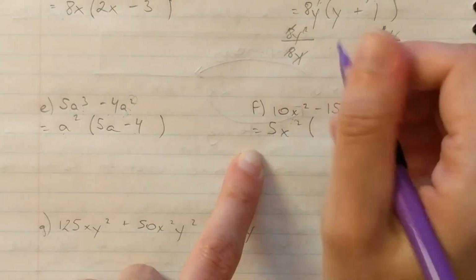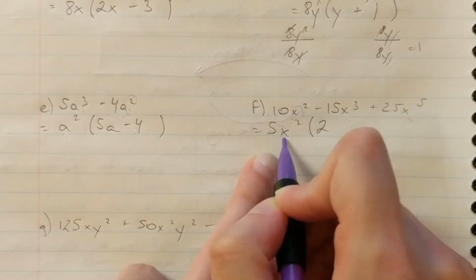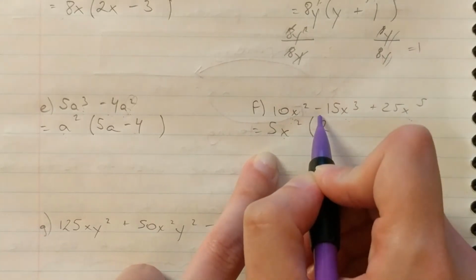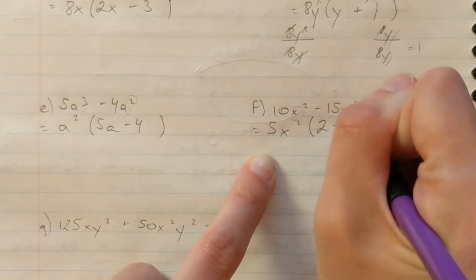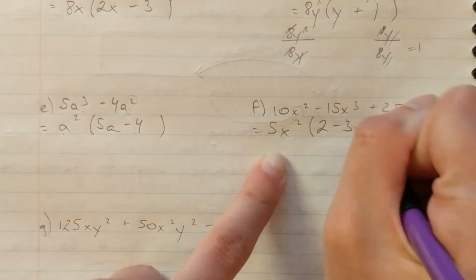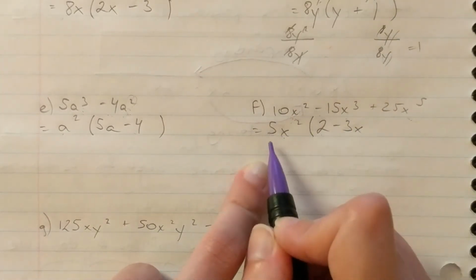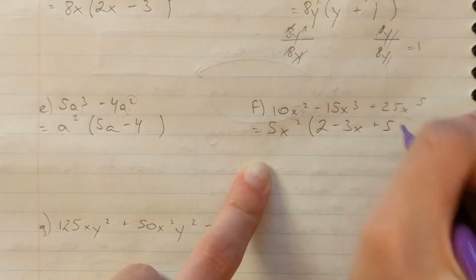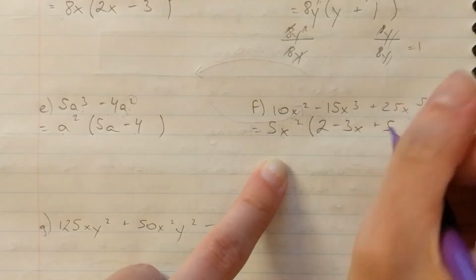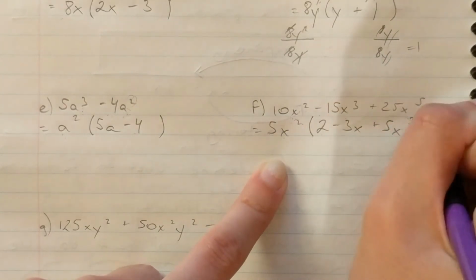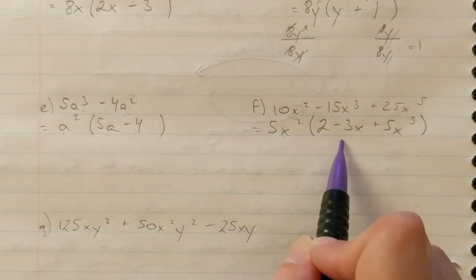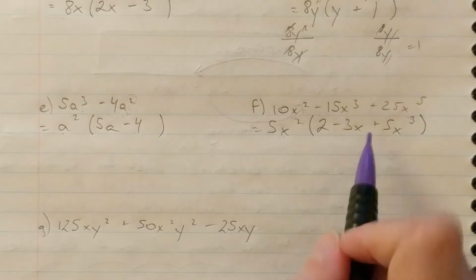10 divided by 5 is 2. X squared divided by x squared is just 1, so my first term is going to be 2. Negative 15 divided by 5 is negative 3. X cubed divided by x squared is x. 25 divided by 5 is 5. X to the power of 5 divided by x to the power of 2 is x to the power of 3. So my final answer is 5x squared times 2 minus 3x plus 5x cubed.